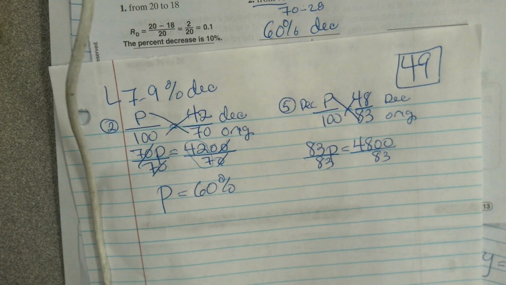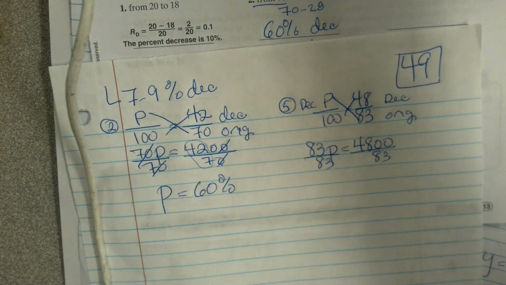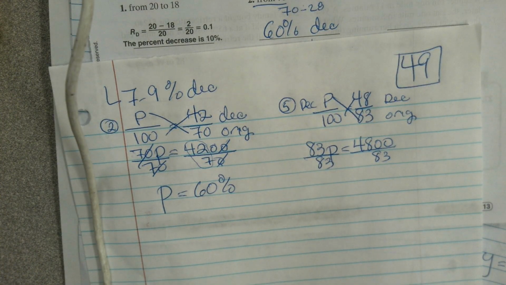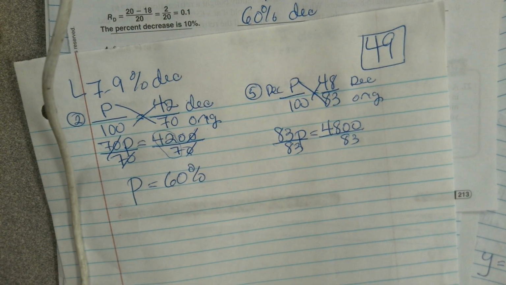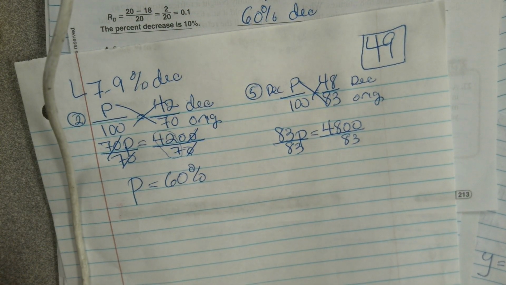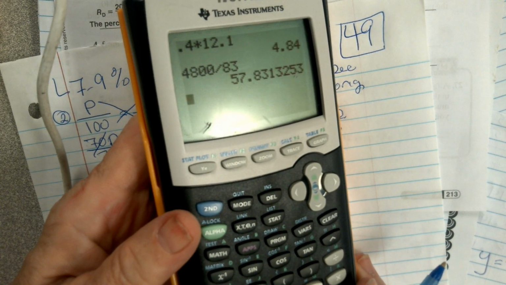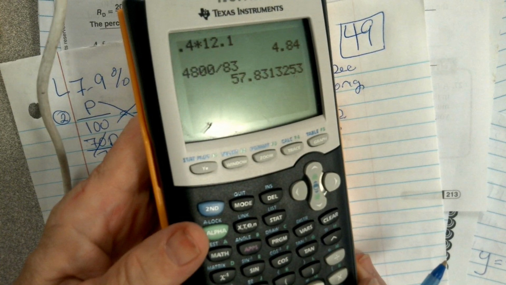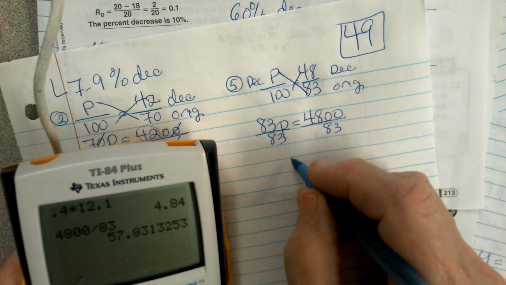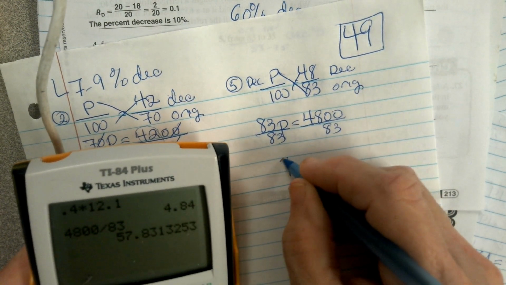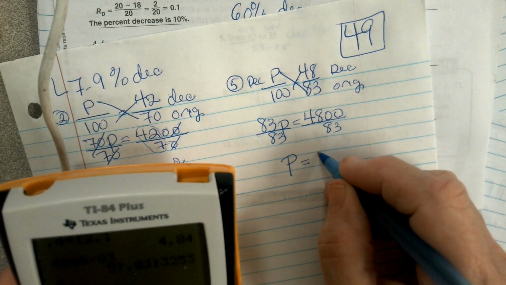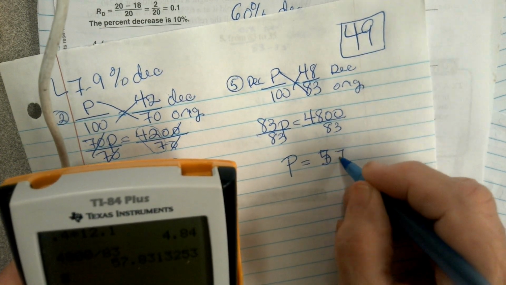So 57.8. Okay. 3. So the mixed up answers are coming. So what is it? What do we get? 48 divided by. Okay. And so is this going to be 57.8 or 57.9? Is 57.8 on your answer bank? Okay. So you can assume that you got it correct.